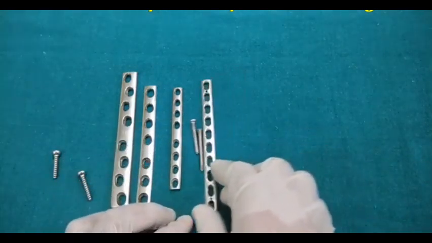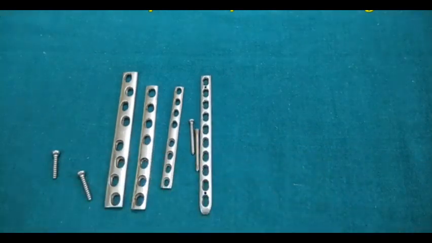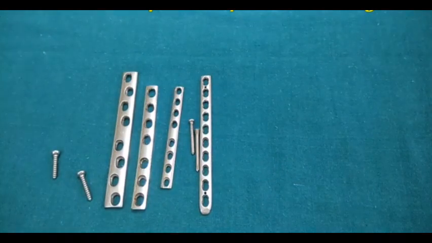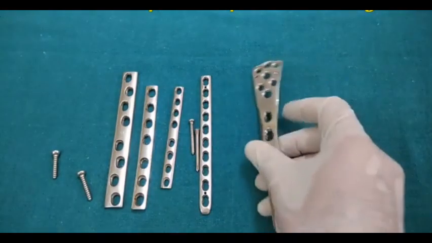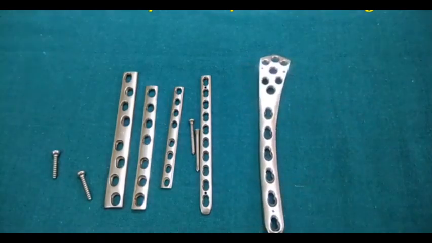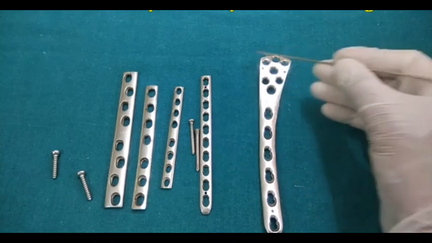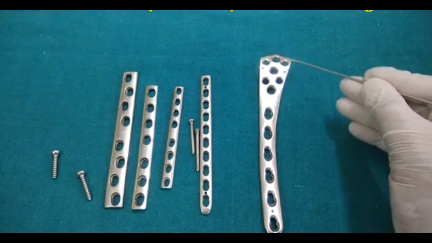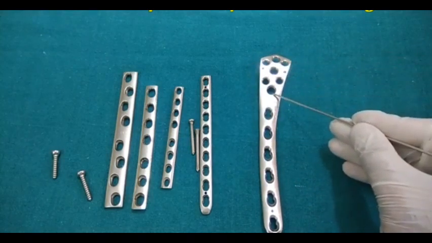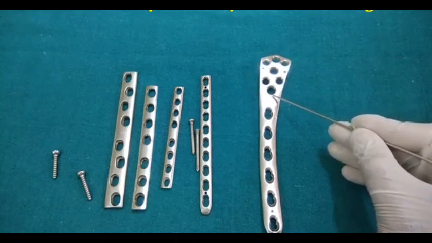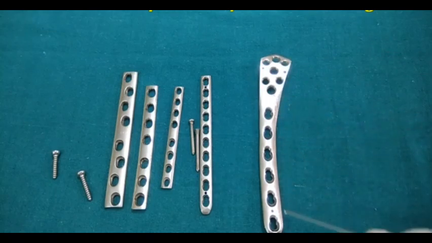Now we have devised numerous other locking mechanisms for anatomically particular regions. For an anatomical region like this, we have this plate. This is actually the distal femur locking plate, the distal femur locking compression plate. This is for the distal femur fragment. We have multiple options, 1, 2, 3, 4, 5, 6, 7. We have 7 screw options for the distal femur fragment and this many holes in the shaft of the femur.